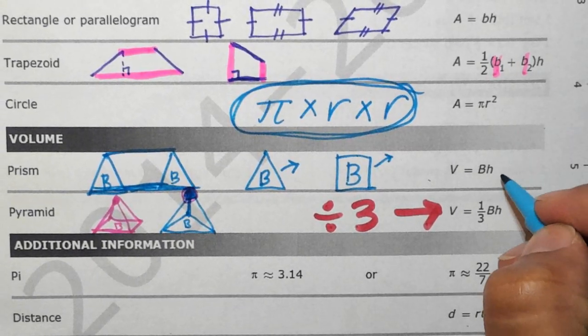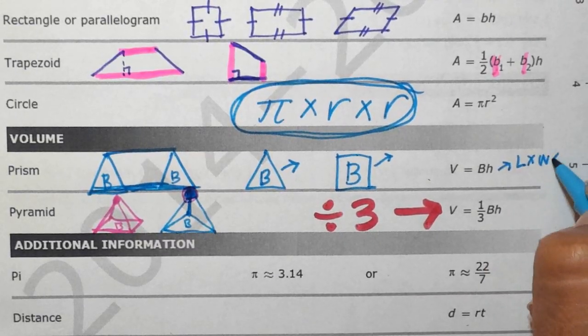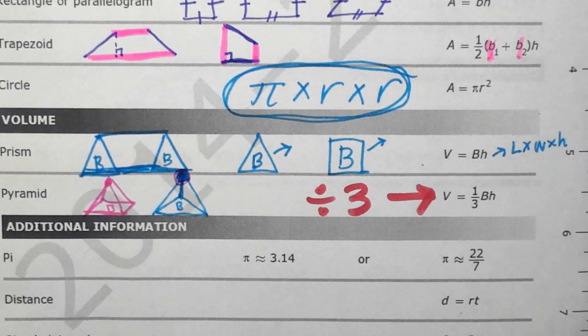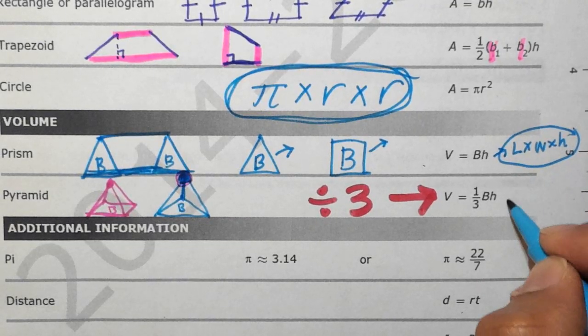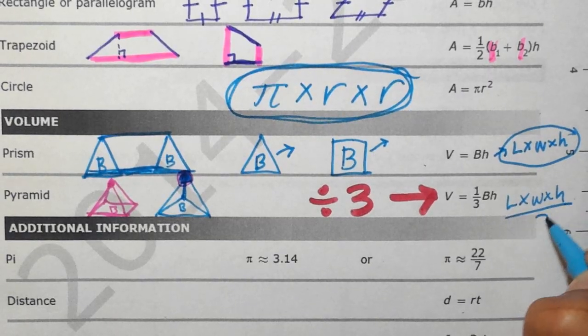That's the thing about this. You see capital B times H, but really you can just use length times width times height. You are multiplying 3 dimensions, but then dividing by 3.